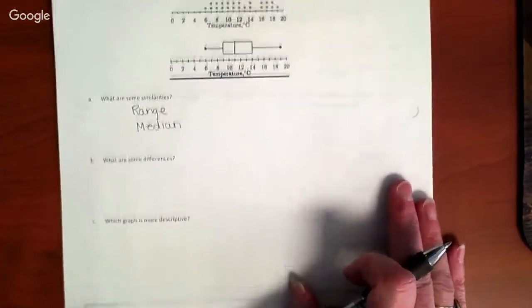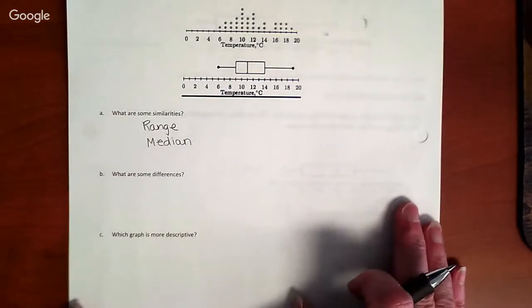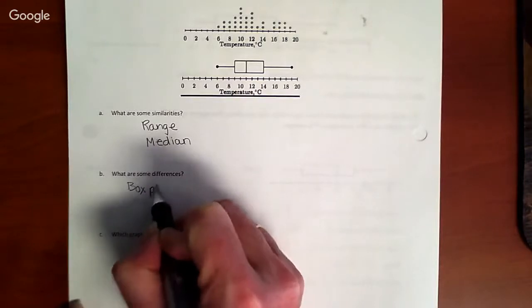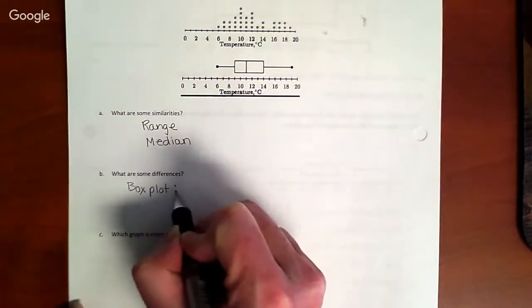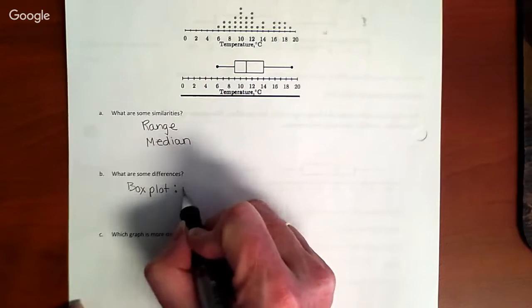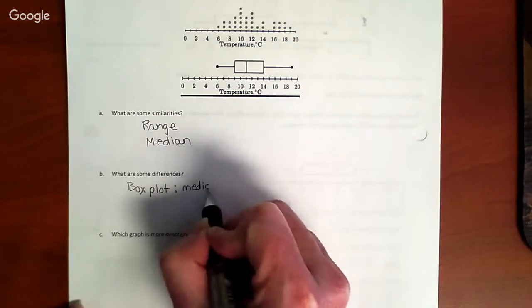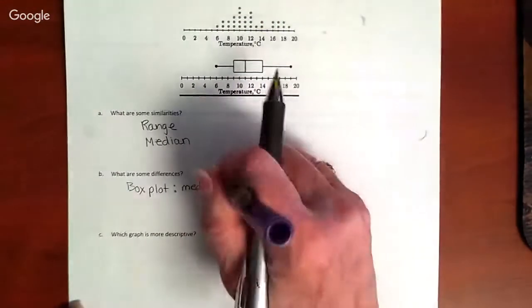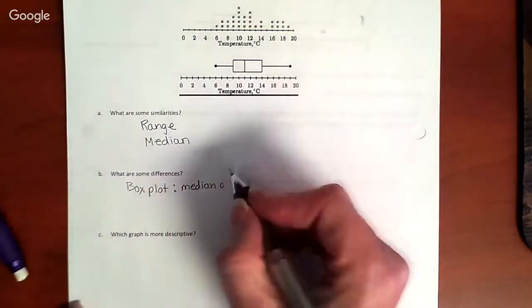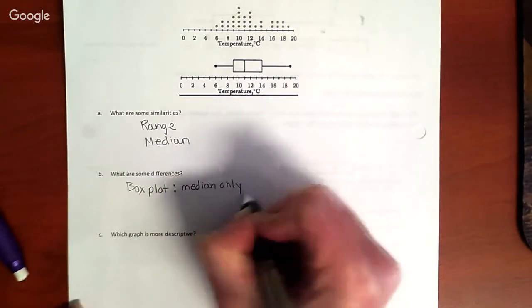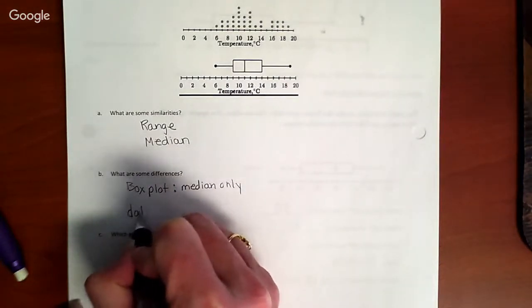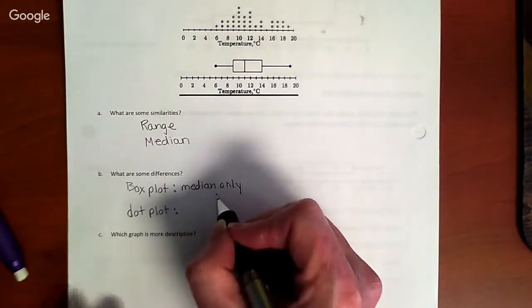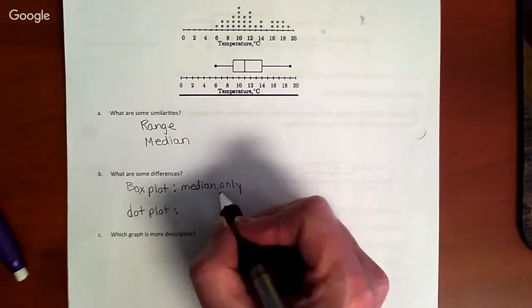Some of the differences are with the box plot you can see only the median. With the dot plot, it's great for the mode.